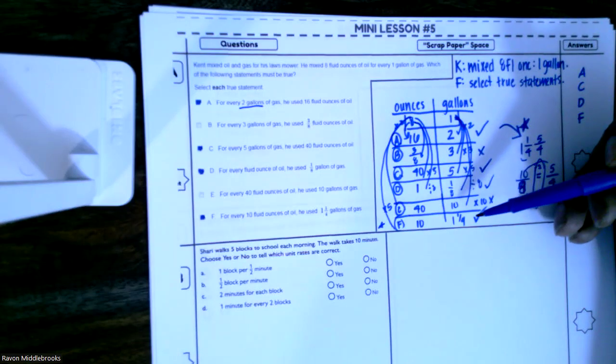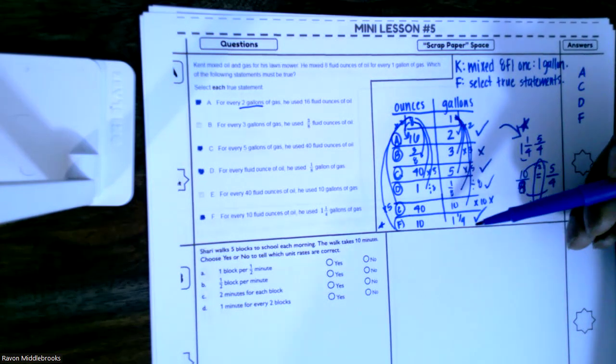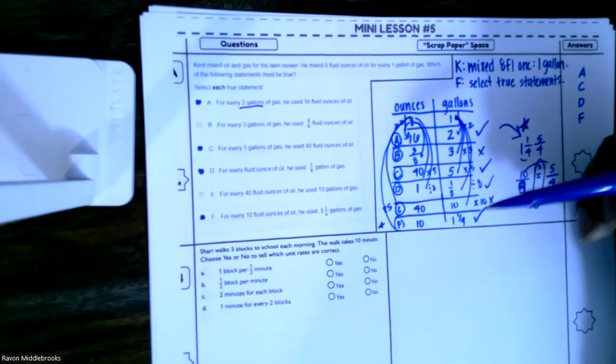Same thing here. I don't know what I'm multiplying to get from 1 to 1 1/4, but I know the way to get from 1 and 1/4 to 1 is to divide by 1 and 1/4. And I could turn that into an improper fraction to determine if it's the same answer.